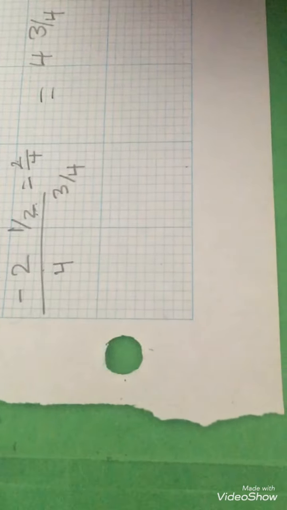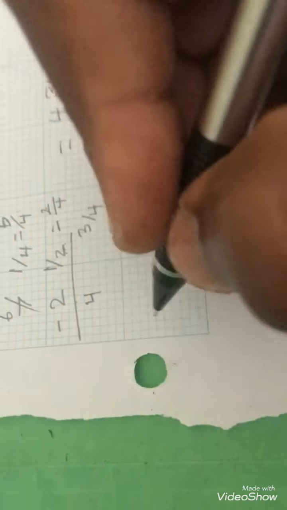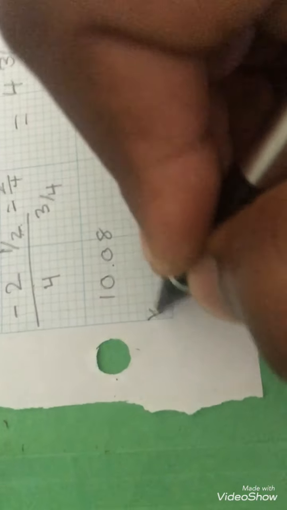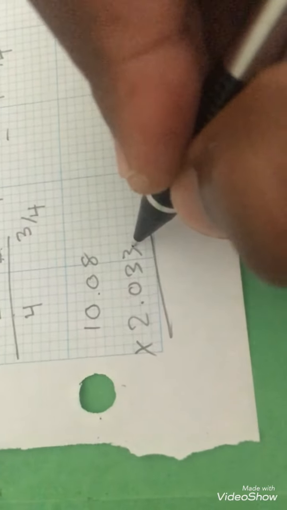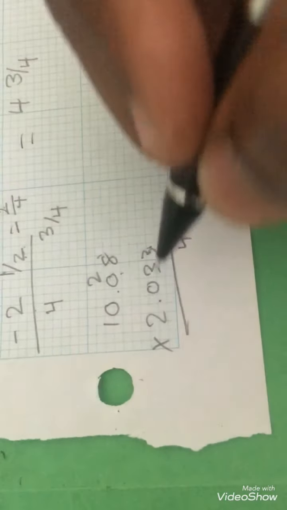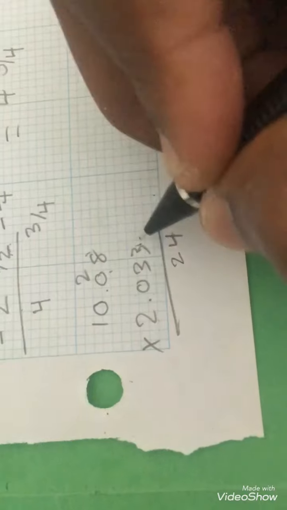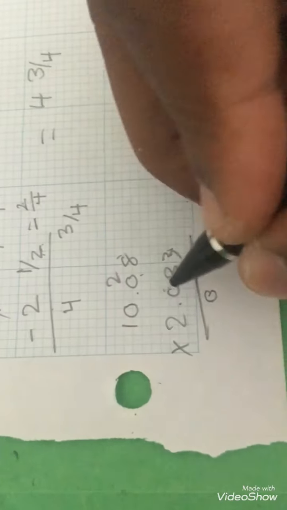Good. So now we have the decimal calculation. 10.08 multiplied by 2.033, right? So 3 times 8 is 24. 3 times 0 is 0, plus 2 is 2. 3 times 0 is 0. 3 times 1 is 3.